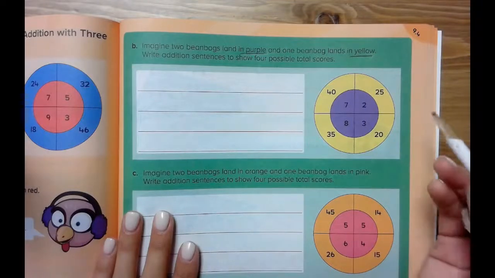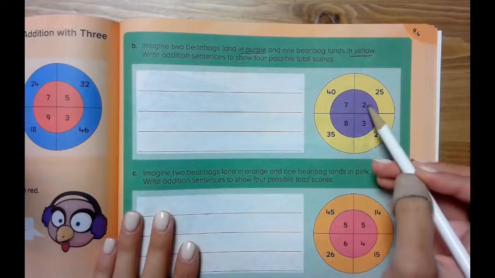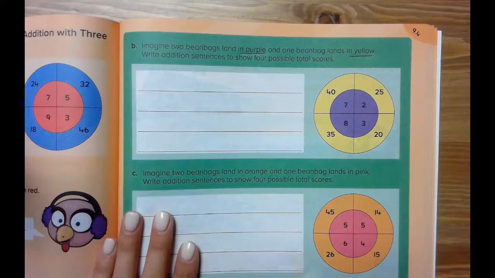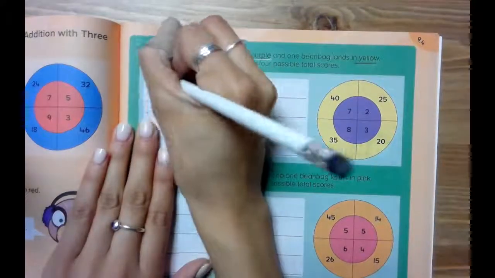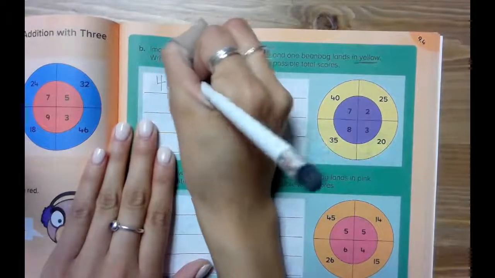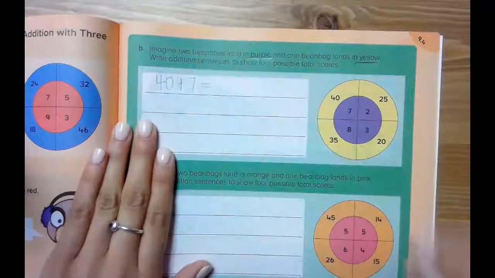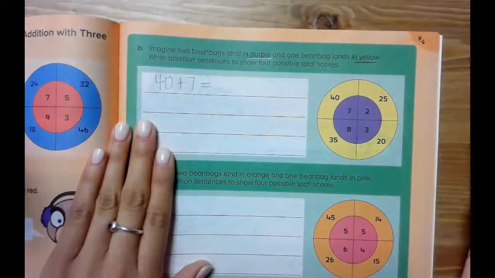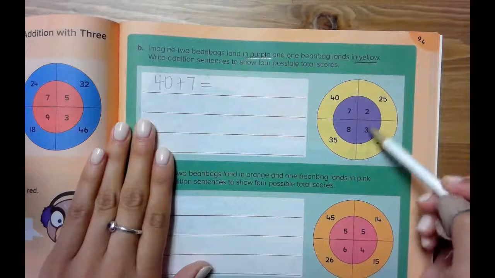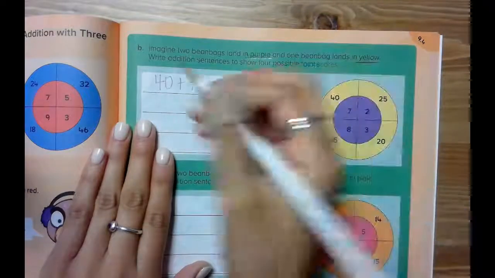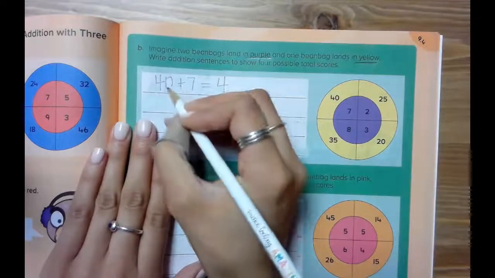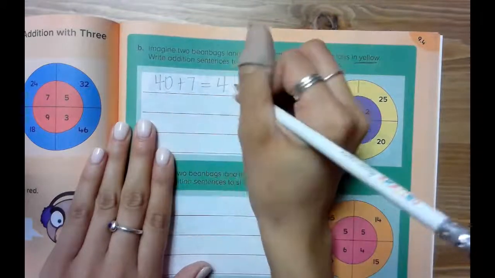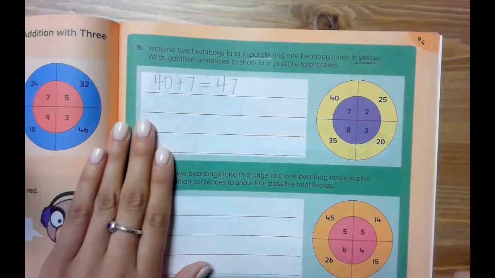I could do is I'm just going to go ahead and look at what I already have here. I'm going to do 40 plus 7. There are a bunch of different possibilities that we could write, but I'm just going to go ahead and match them up with what I see. 40 plus 7, I have a 4 in my tens place, and in my ones place, I have 7. So 40 plus 7 is 47.